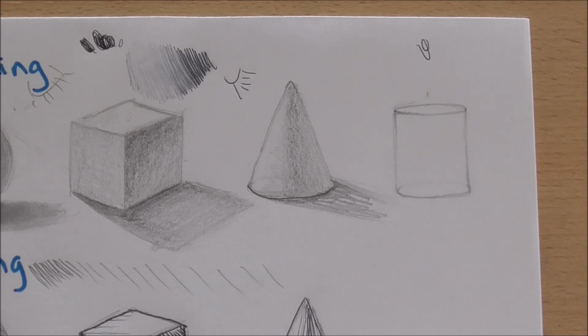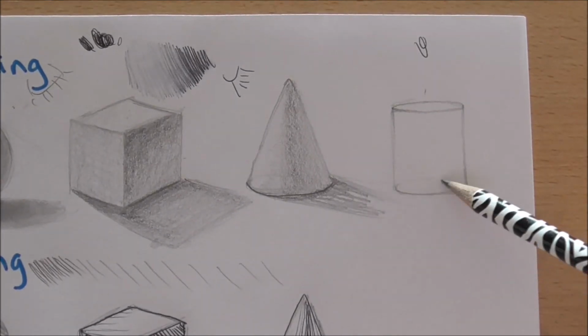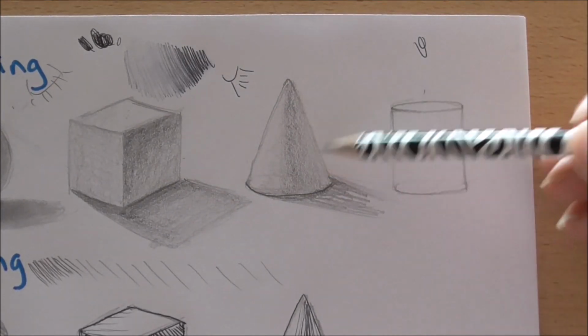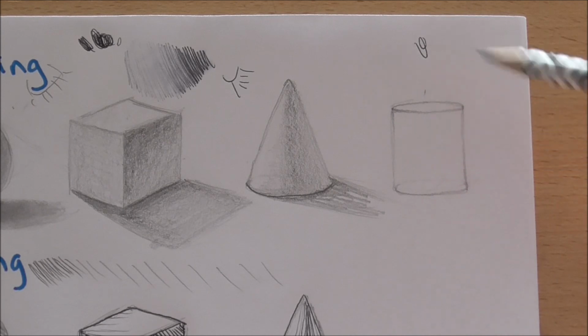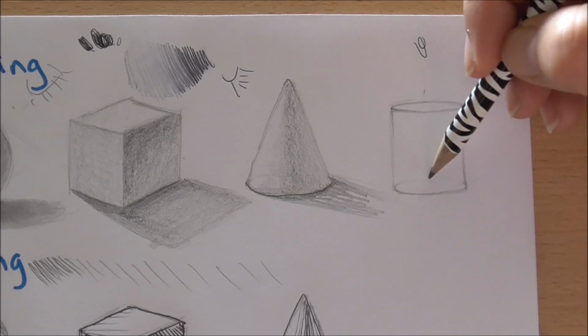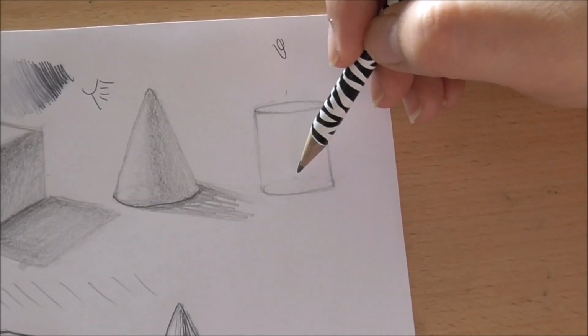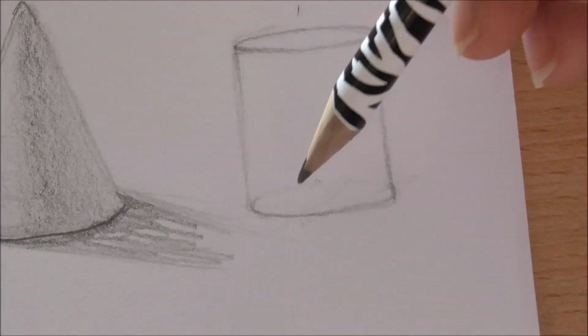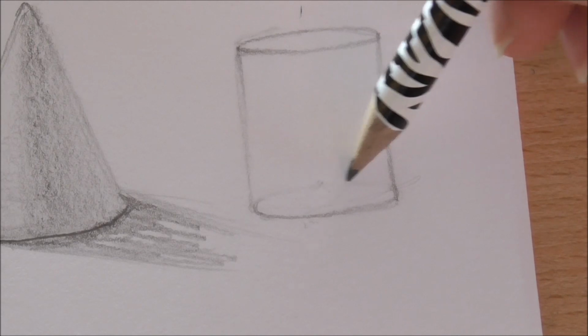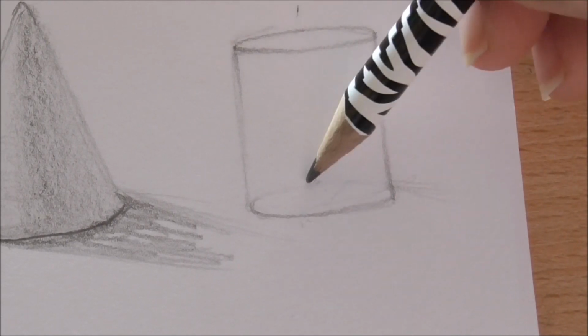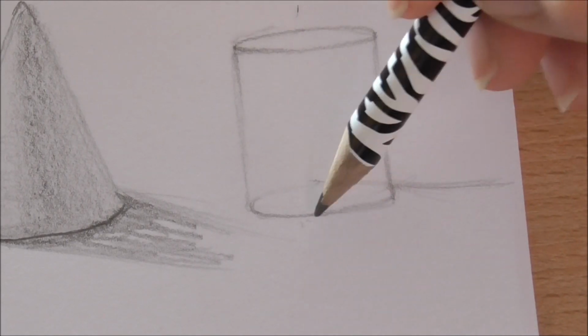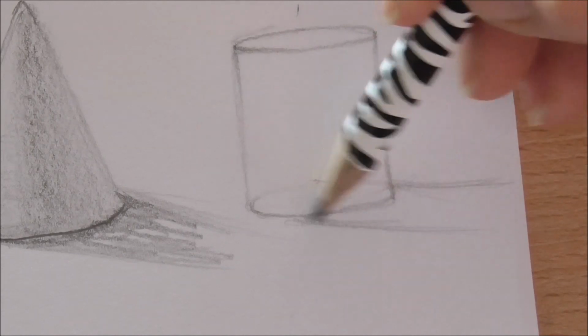So I kind of feel like I'm gonna do less with this one, just because it's got the round bottom. So instead of going up at an angle, you're just going straight up and down. So same thing. I can kind of see my ellipse here a little bit still. And so I'm going to, from this point here, that's where my shadow is going to extend out.